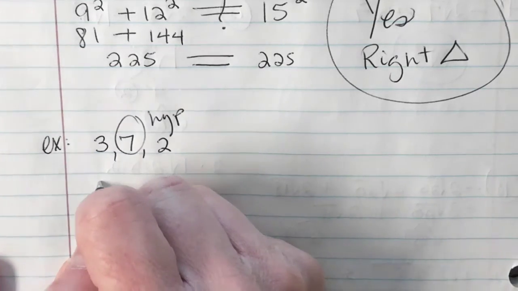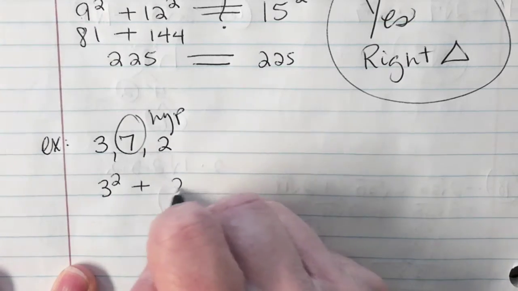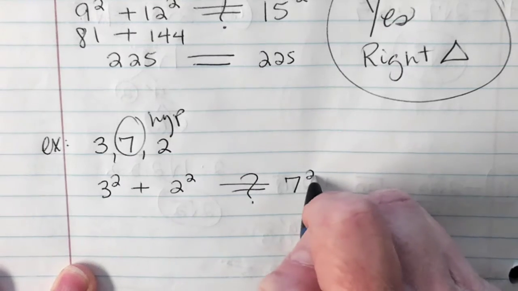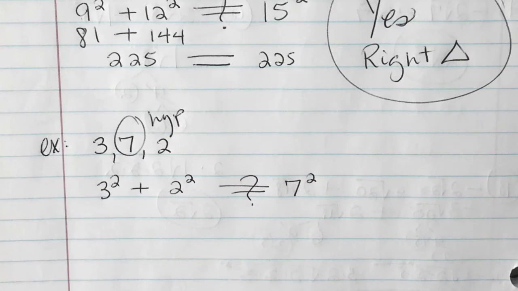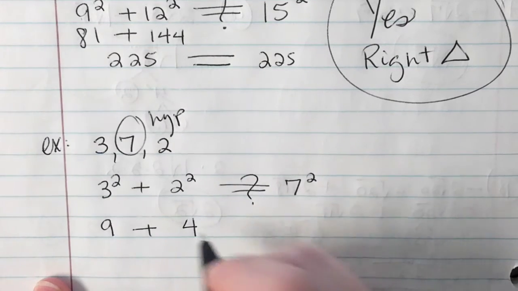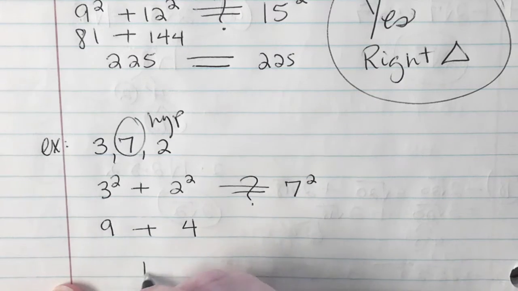So our task is to check, does the Pythagorean theorem work? Take the two smaller sides and let's see if that's going to be equal to the bigger side squared. So 3 squared is 9, 2 squared is 4, 9 plus 4, that's 13.